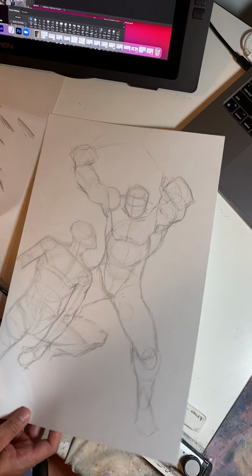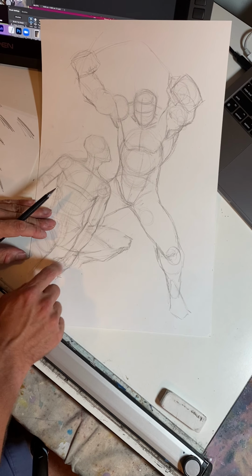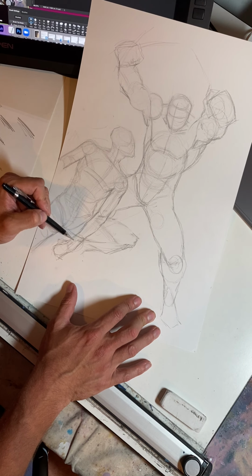In fact, just while we're down here, we might as well throw in the placeholder for this foot as well.